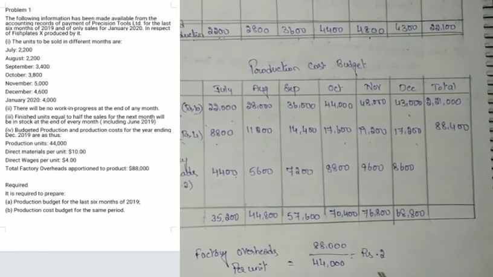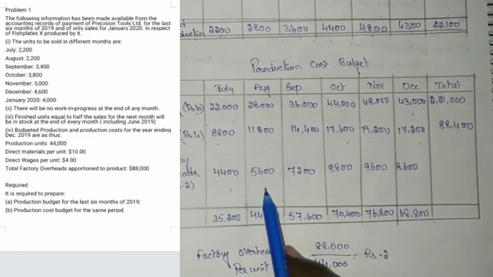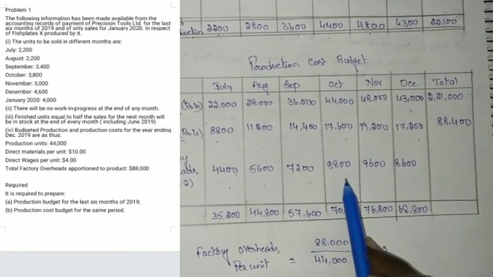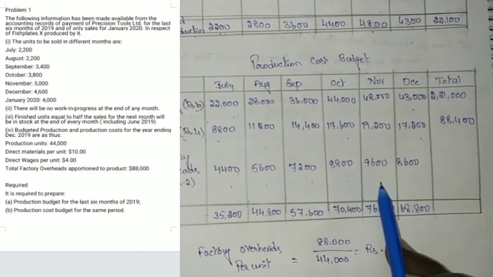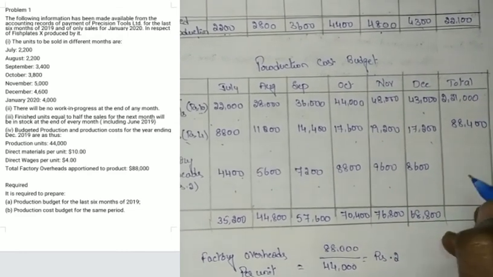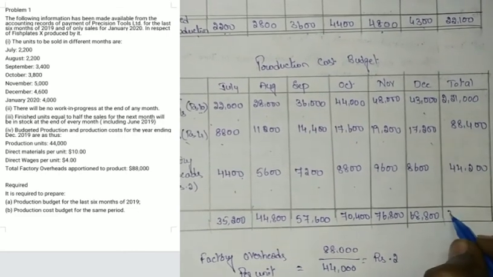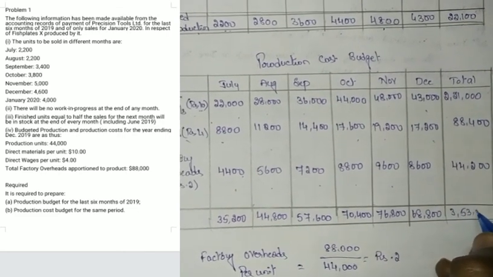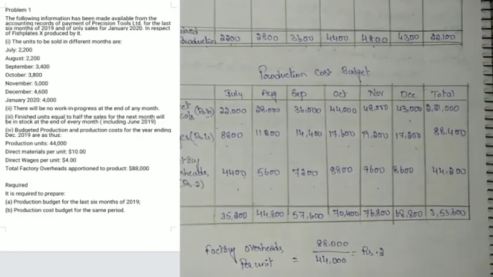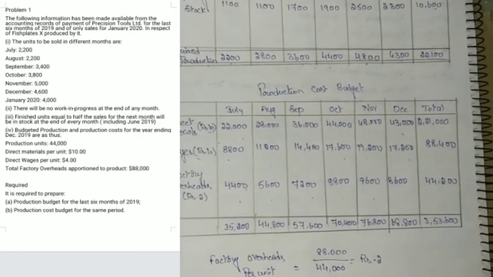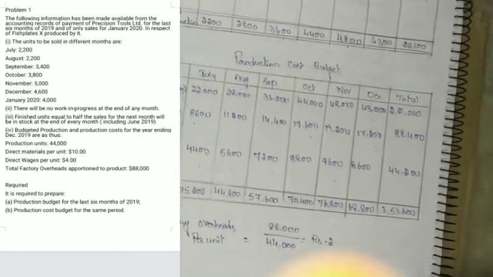Next factory overheads, 4,400 plus 5,600 plus 7,200 plus 8,800 plus 9,600 plus 8,600, so you'll get 44,200. And the total will be 3,53,600. So this is how you'll go for preparing the production budget and production cost budget.